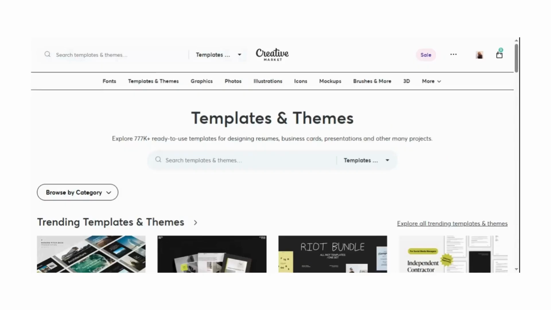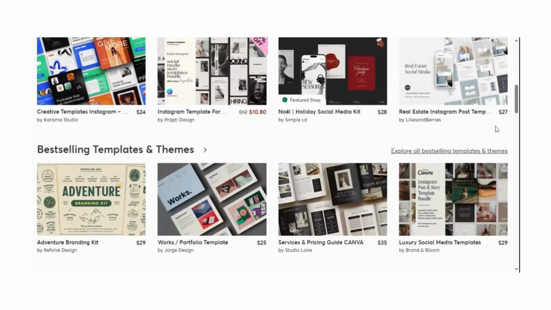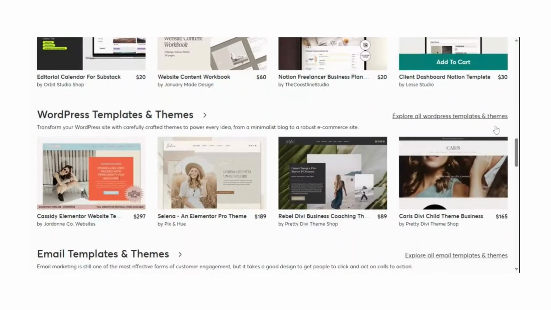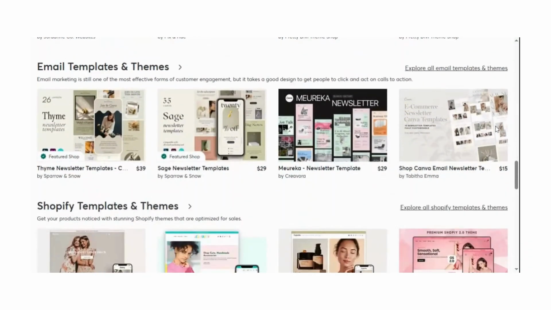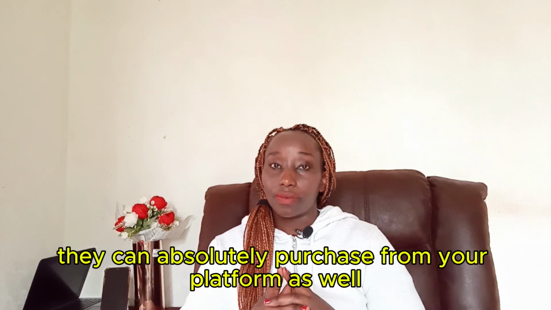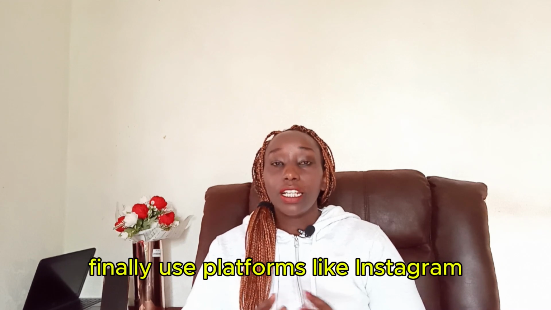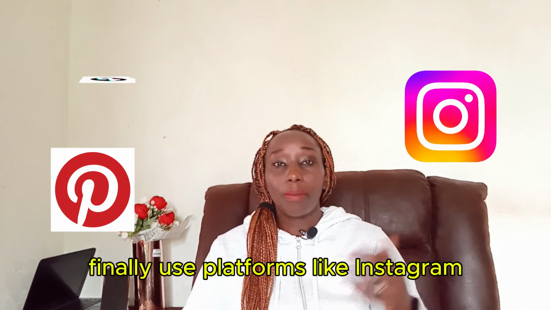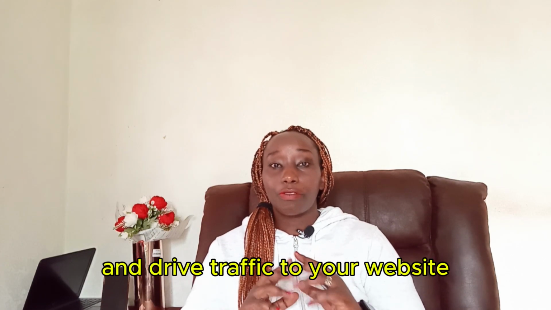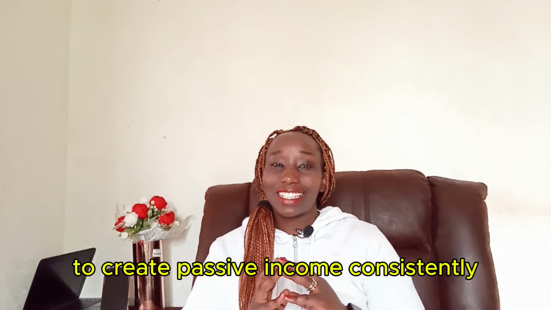Websites like Creative Market already sell thousands of Canva templates in different niches, which proves there is strong demand. If buyers are purchasing from this platform, they can absolutely purchase from your platform as well, whether on Etsy or on your own website. Finally, use platforms like Instagram, Pinterest, and TikTok to showcase your templates and drive traffic to your website to create passive income consistently.